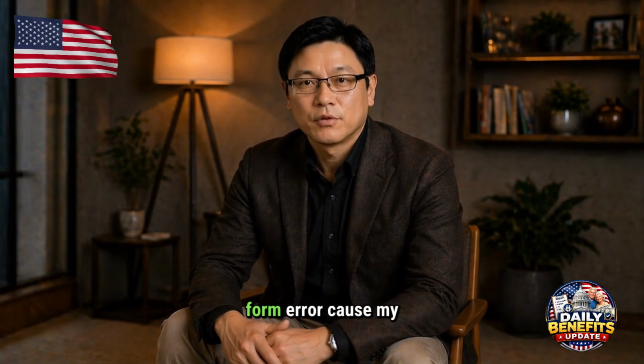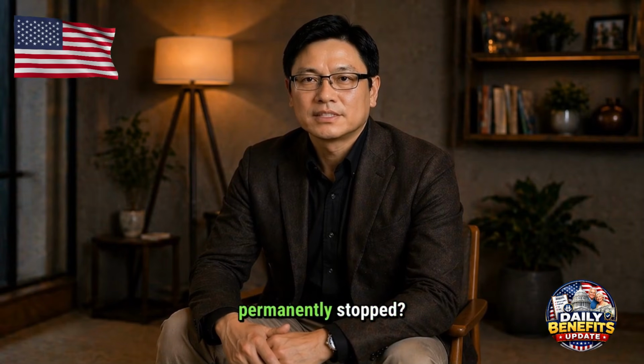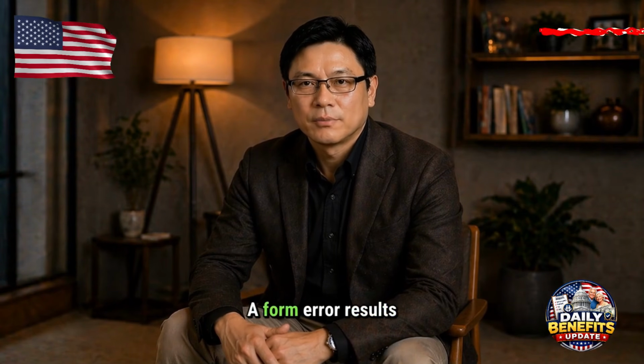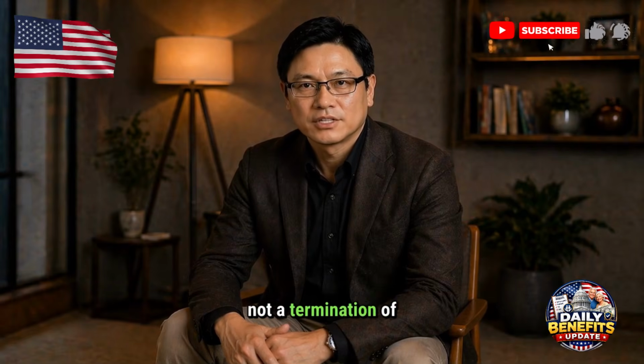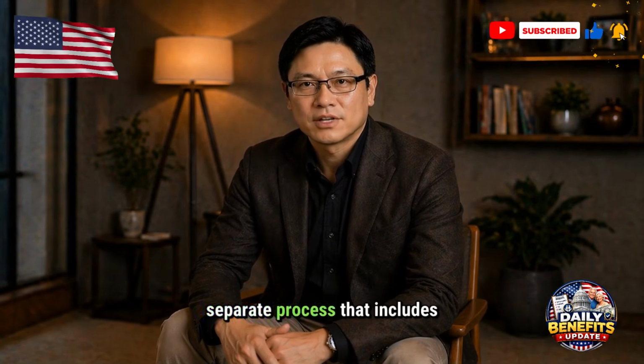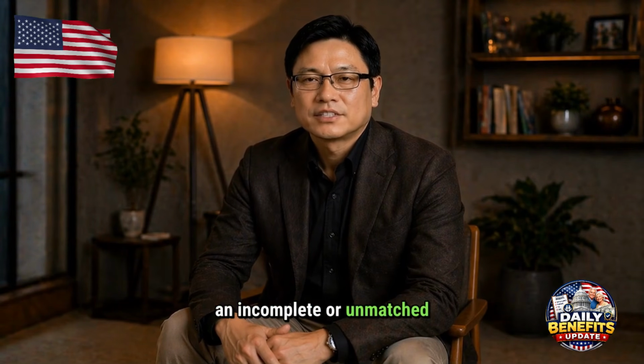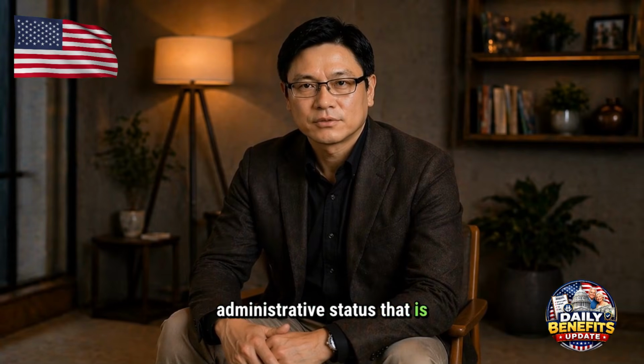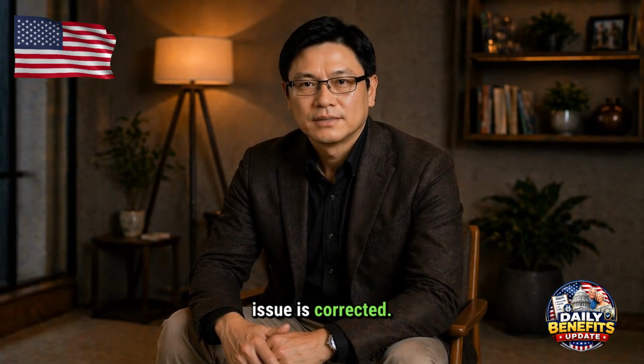Question 2. Can a form error cause my Social Security to be permanently stopped? Answer. No. A form error results in a processing hold, not a termination of benefits. Termination requires a formal eligibility determination through a separate process that includes written notice and appeal rights. The hold triggered by an incomplete or unmatched form is a temporary administrative status that is resolved once the form issue is corrected.